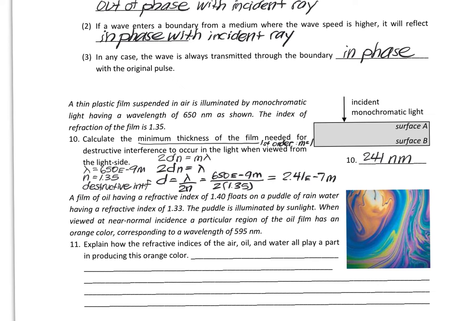Okay, so for 11, we're talking about oil on water, going from air into oil and then into water. The index of oil is 1.4, the index of water is 1.33. And so even though the oil is on water, the oil still has a higher index than the water does. So in terms of the physics, this is kind of like the same as it's going from air into a thin film and then back out into air. So it's like low index to high index, and then on the other side, back low index again.